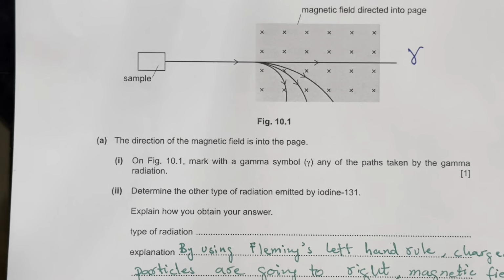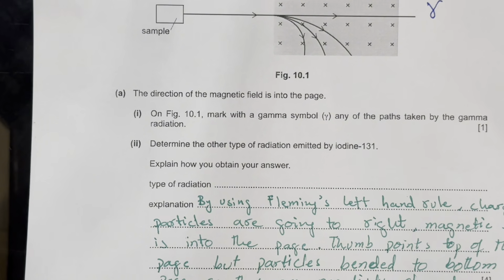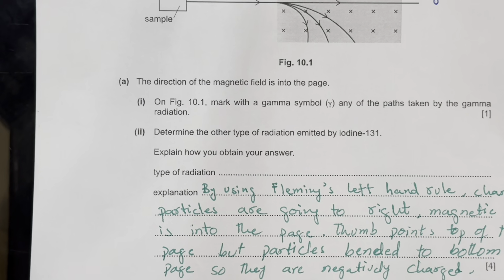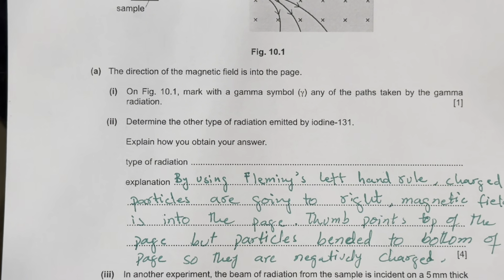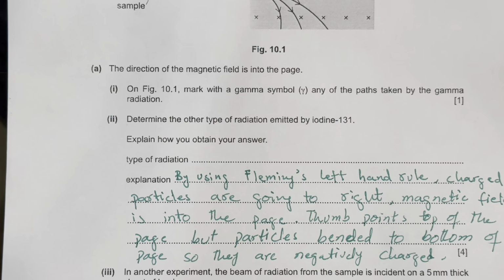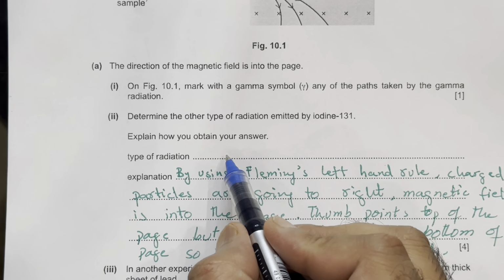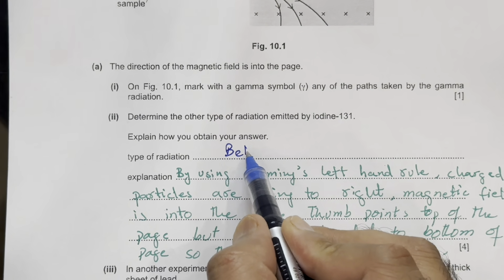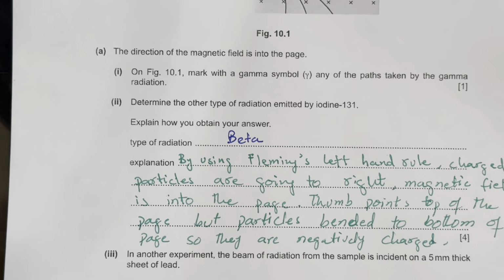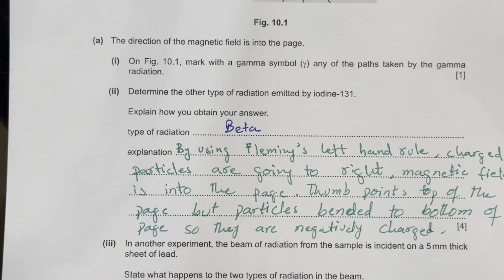Okay, determine the other type of emitted radiation by iodine 131. Explain how you obtain this. We're gonna write type of radiation. Type of radiation would be beta. Explanation of this would be by using Fleming's left hand rule.